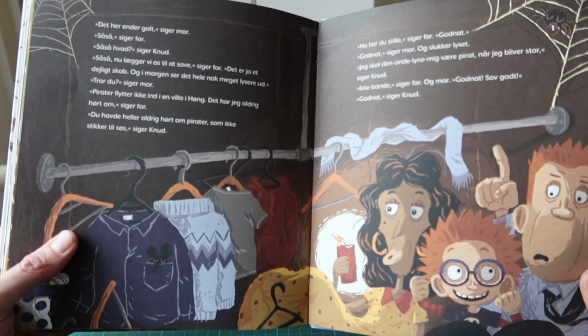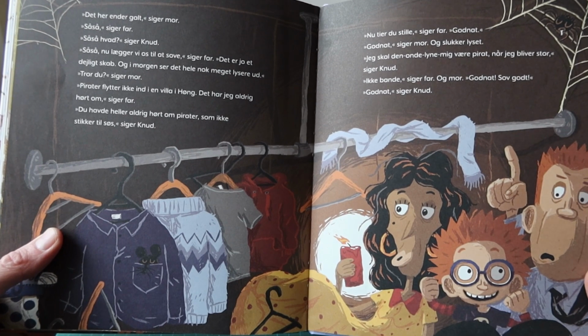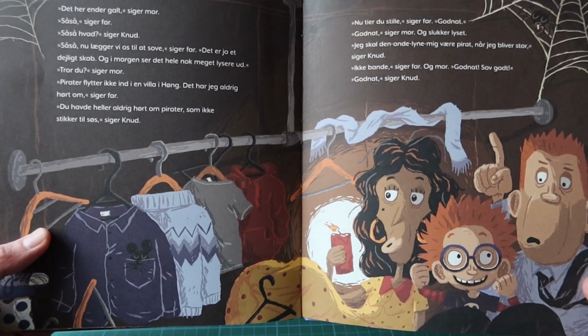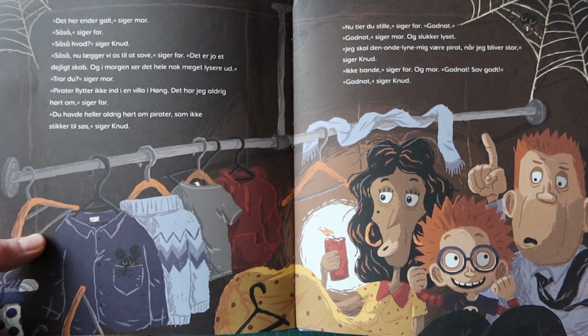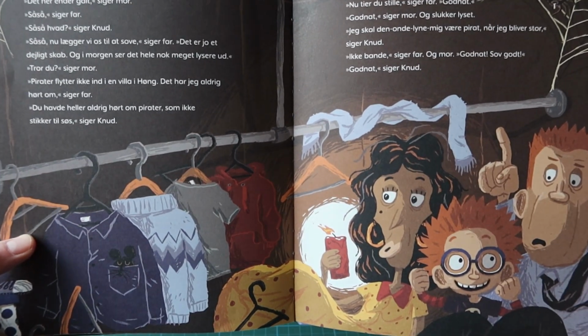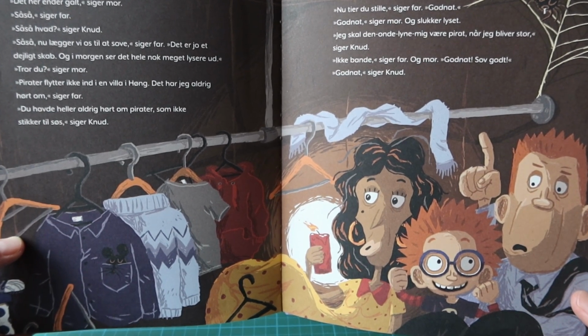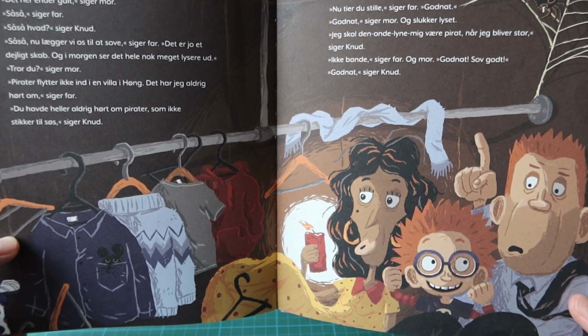And then I really like the ending, which I'll share with you. So, what did it say? Yes, so the parents said that they should sleep, and probably the next day would look much brighter, and probably the pirates have moved out of the house. And then the son says, "I'll be damned, I'll be a pirate when I grow old."